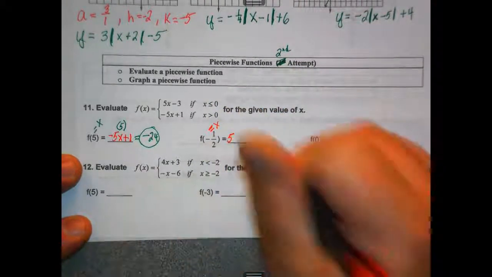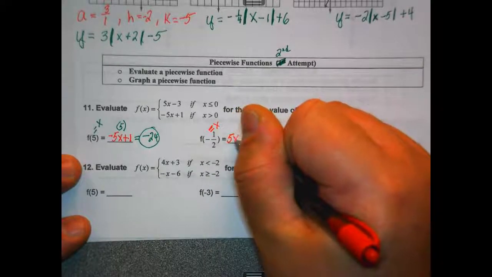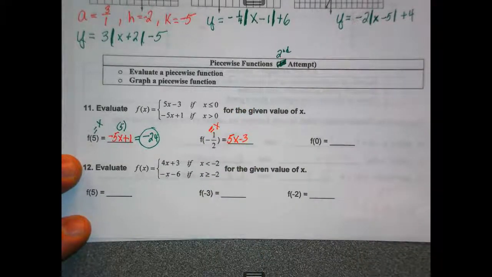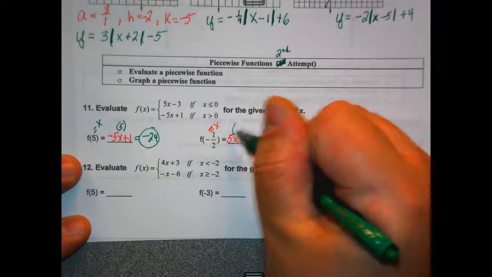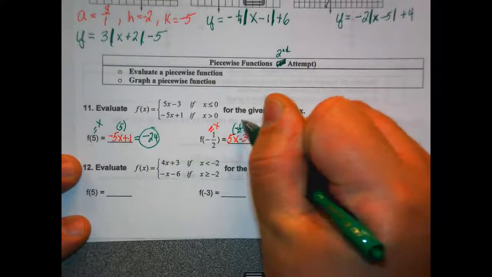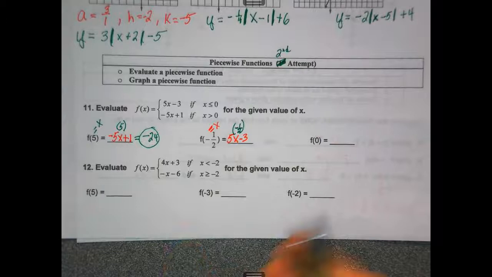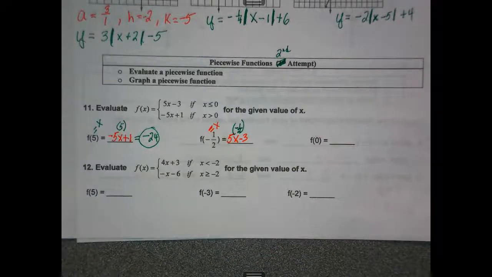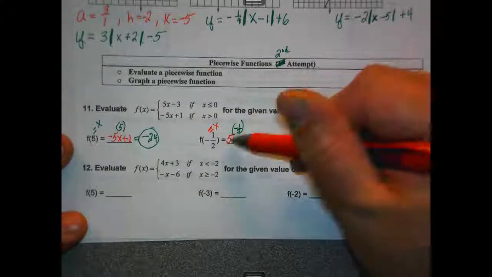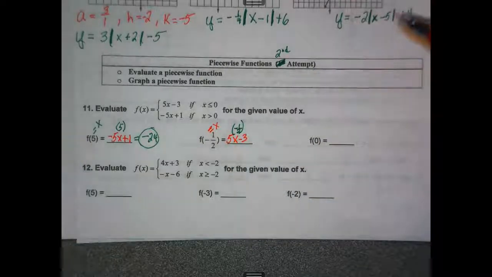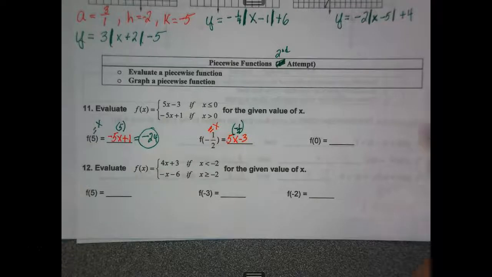So I have to use 5x minus 3. Then I have to substitute in negative 1/2 for x. And oh my God, it's a fraction. I'm going to skip it. I'm done. Not only am I going to have a fraction, but I'm going to have to subtract from a fraction. That's like super double skip.